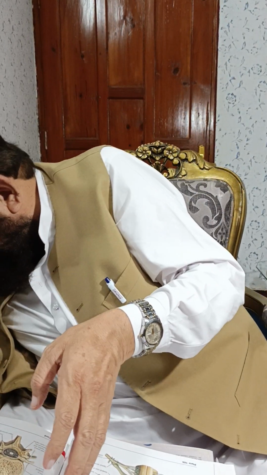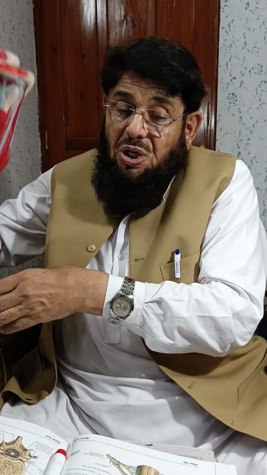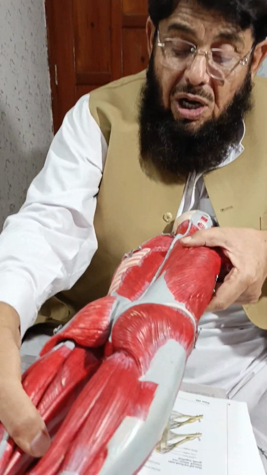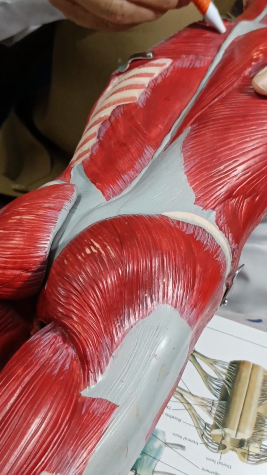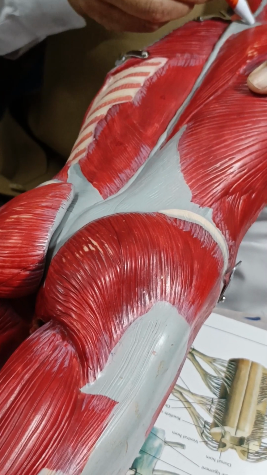And then the posterior primary rami not only supply the skin, but also supply the muscles at the back, the post-vertebral muscles. Look, all these muscles, the erector spinae muscles, which are present over here alongside the vertebral column.